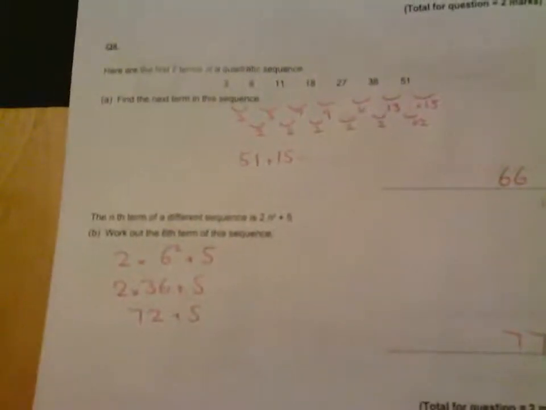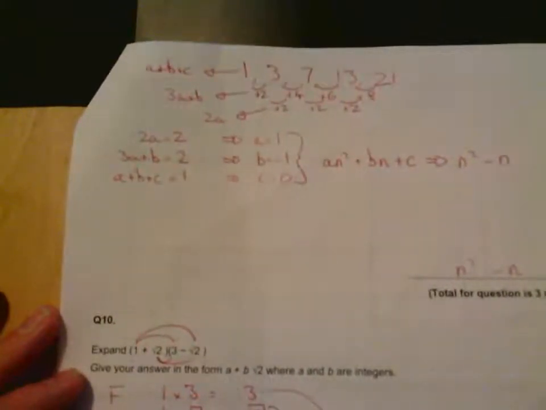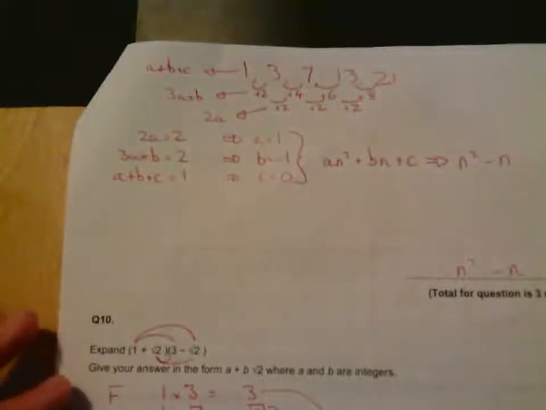Okay. Question 9 again was asking us to find an expression for the nth term of this quadratic sequence, which I've shown on the other side because I've got a lot more space for working out. The reason I prefer this method is it suits you far better if you're going on to do advanced level, A level, because you're thinking about it in an algebraic format.